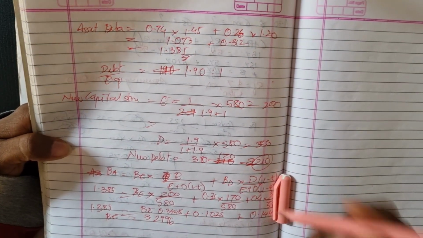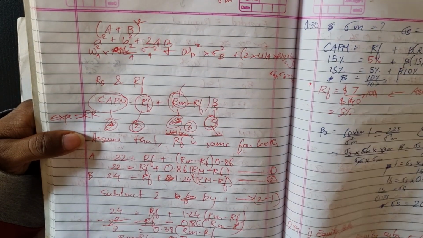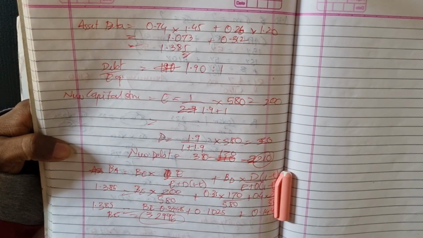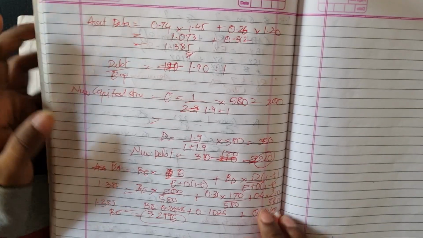What was the earlier beta? Your earlier beta was only 1.86, but since you leveraged more, you have more beta. So when you take more leverage, you'll get more beta.